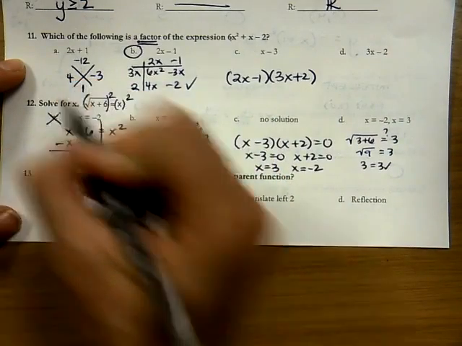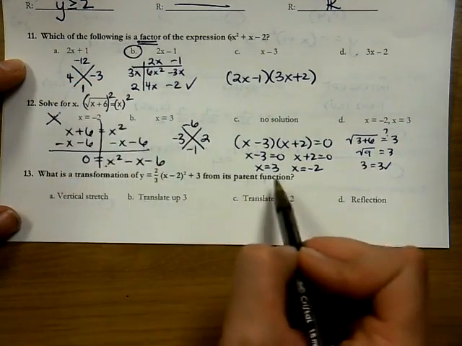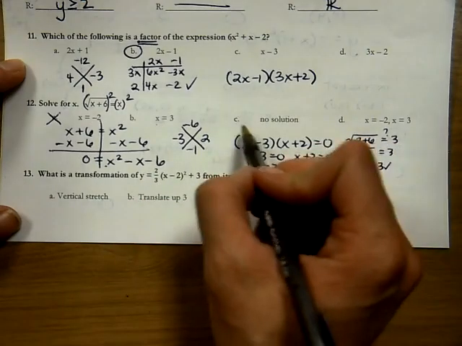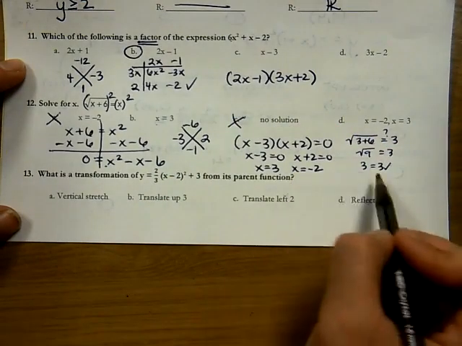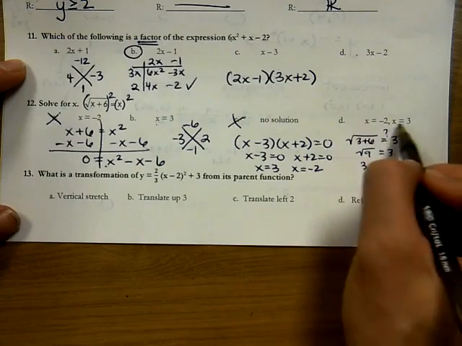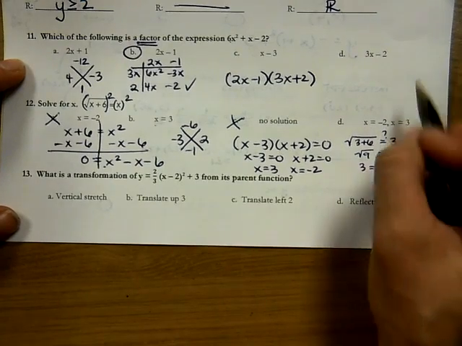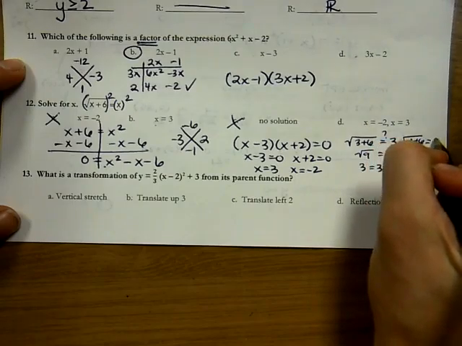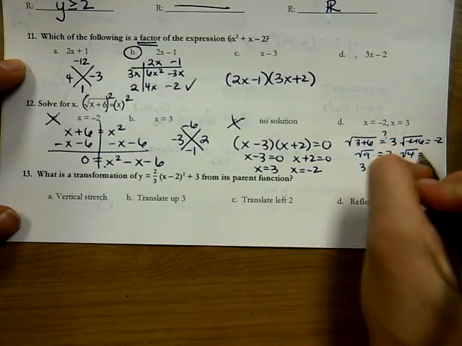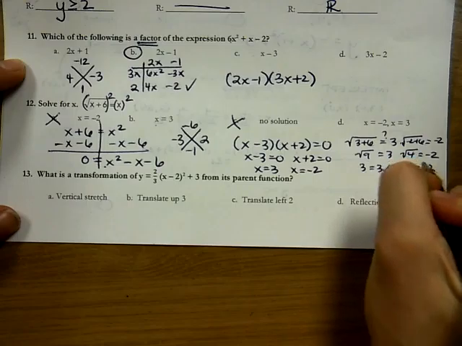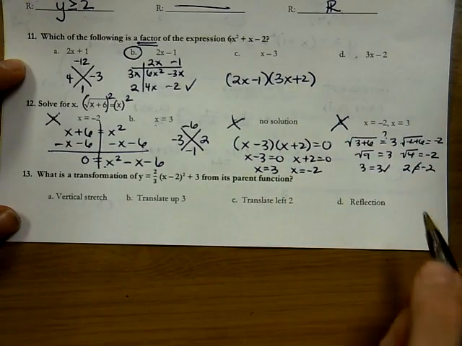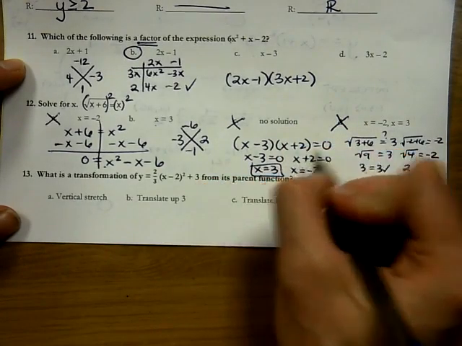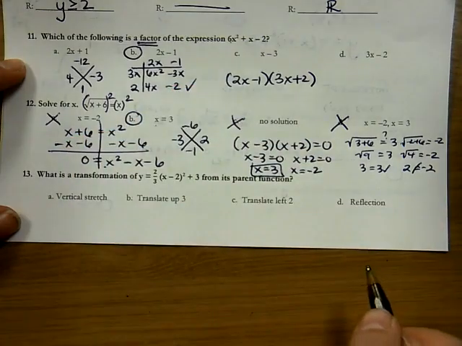So I know that A would not work, because I know x equals 3 has to be a solution, so maybe it's B. I know C won't work because I know x equals 3 is a solution, but it could also be D, so now I got to check x equals negative 2. So the square root of negative 2 plus 6, does that equal negative 2? Well, that's the square root of 4, and 2 does not equal negative 2, so D will not work. My only solution is x equals 3.